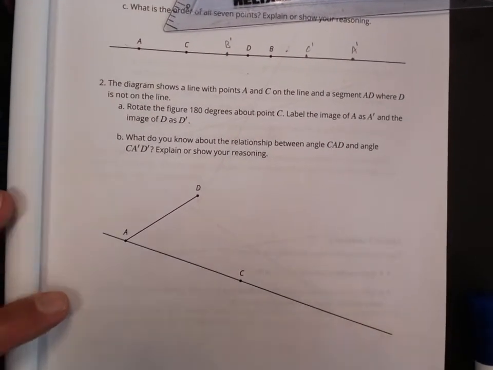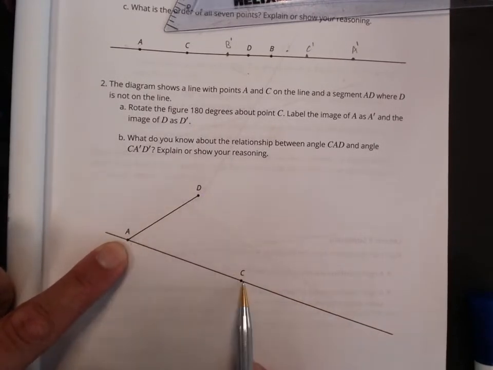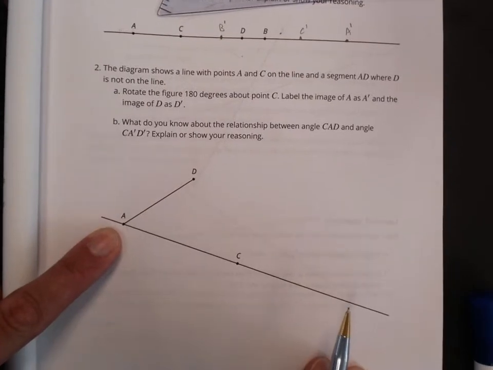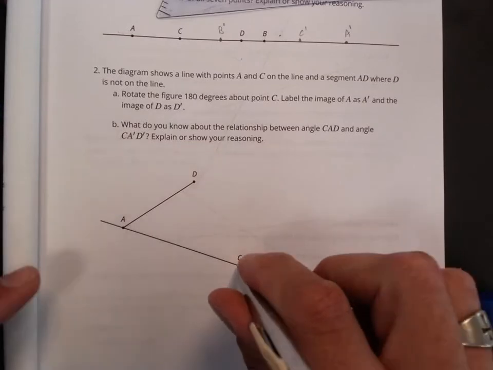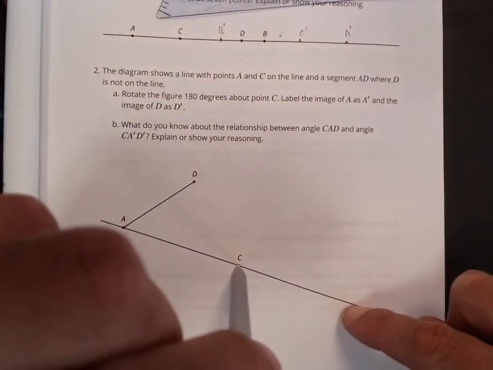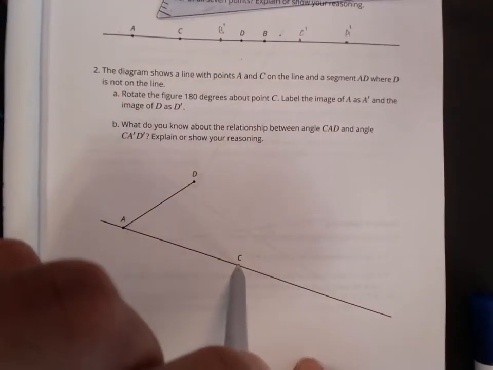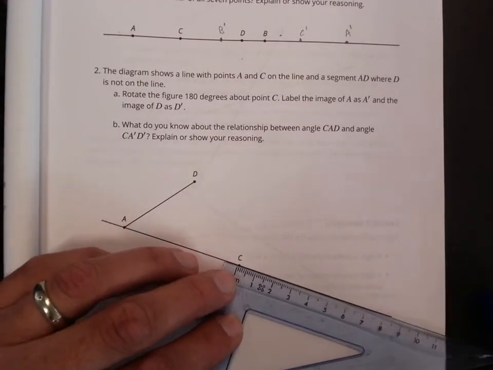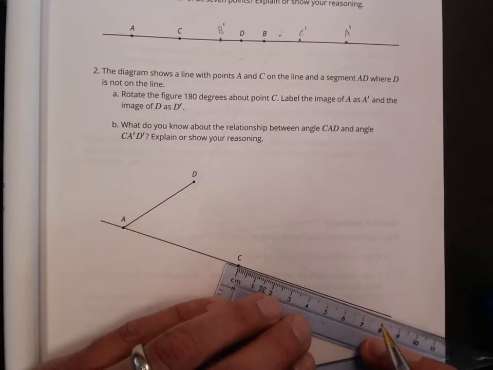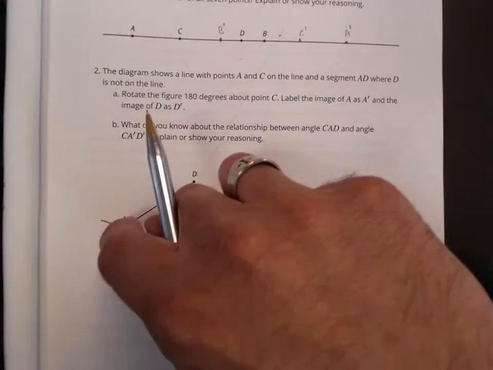Number 2, I have this angle now coming off, or another line segment coming off of this line C, and I want to rotate it 180 degrees. So again, C is my point, and I want to basically just move this 180 degrees here, which means this is going to move 180 degrees that way. All right. So again, I'd want to measure that out. Comes at just over 6, right around here. So that's going to be A prime, right?